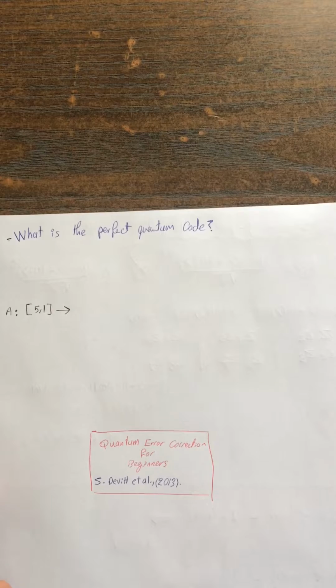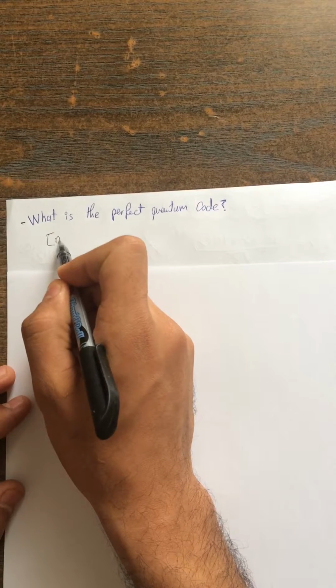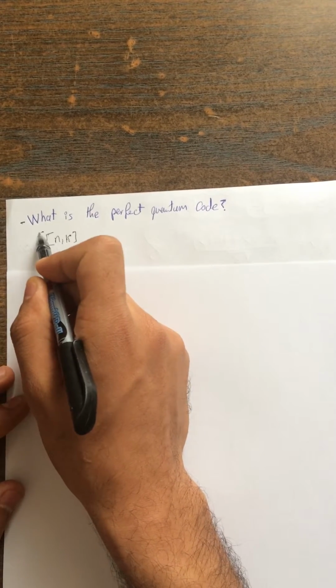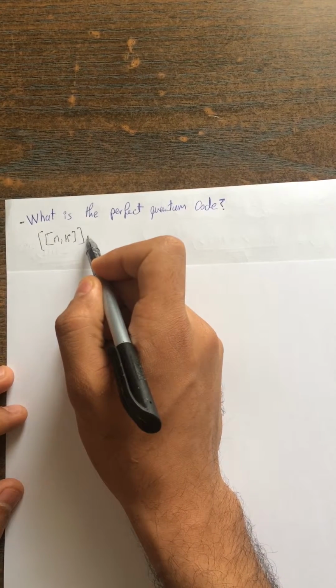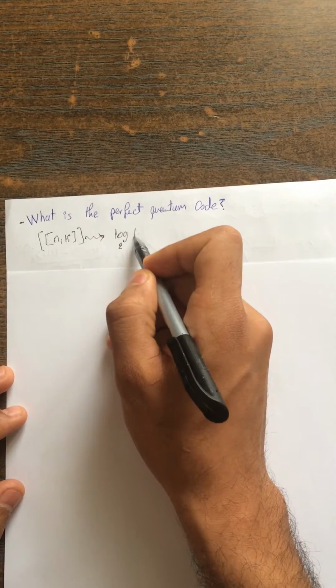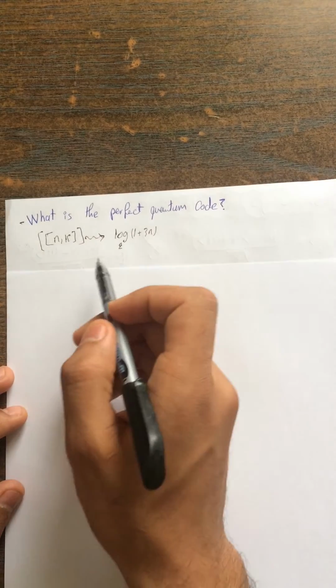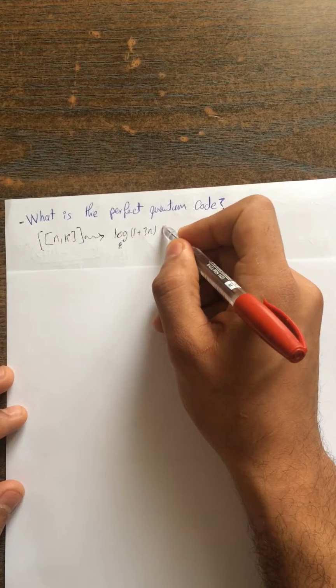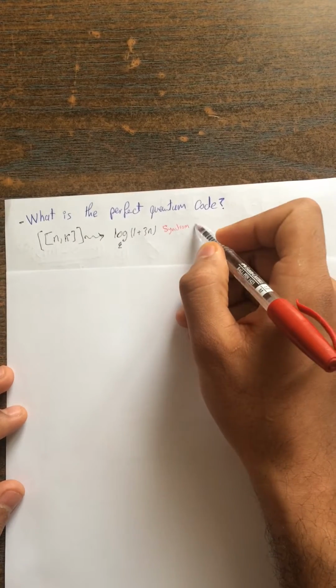Let me flip this and go to another page, and this page is about how to identify the perfect quantum codes. The answer will be identified when I first remind you that the quantum codes, which consist of a k-dimensional subspace of this Hilbert space with n qubits, are, just neglecting the Hamming distance for a second, such that n and k give a number of syndrome operators like this. You have log base 2 of 1 plus 3n, for this formula here, the number of syndrome operators.